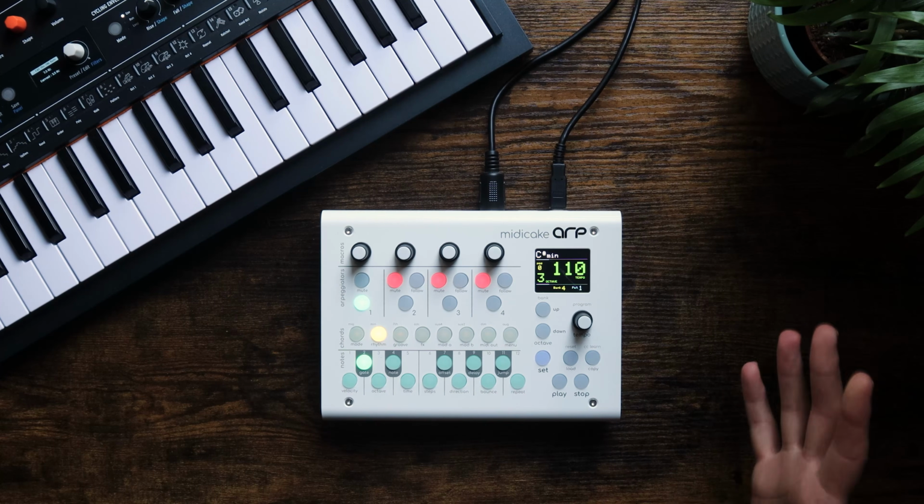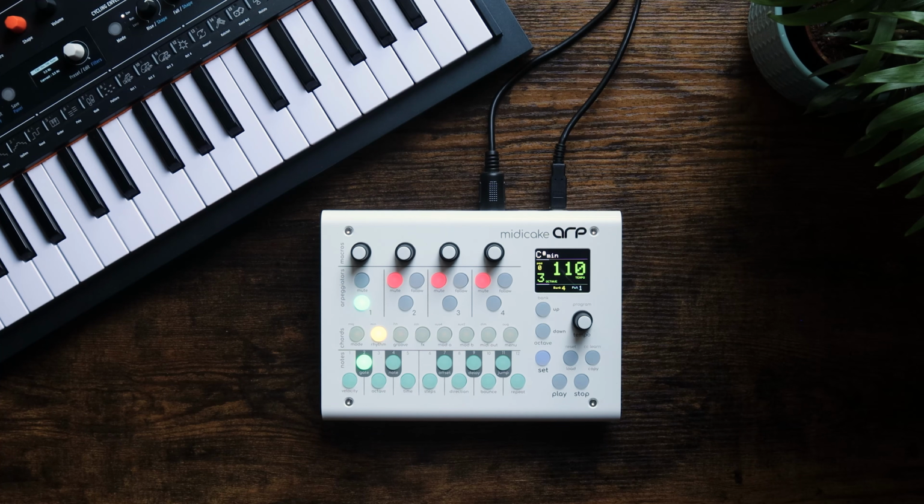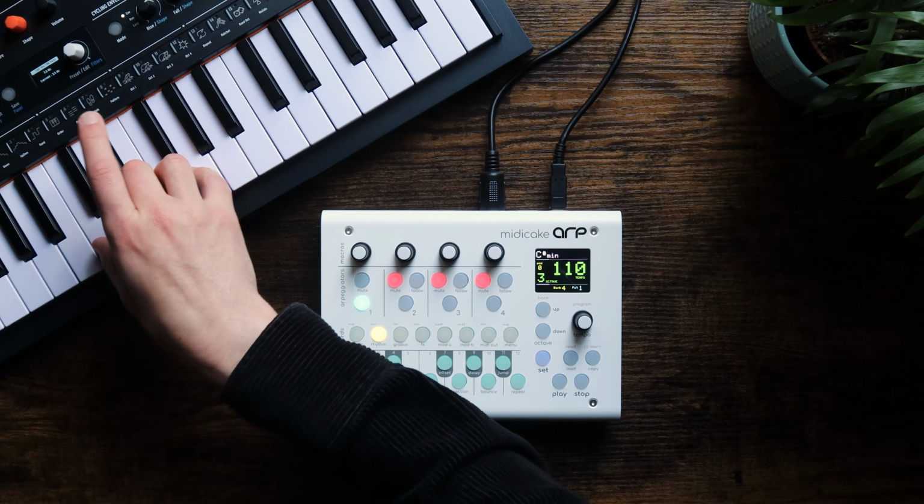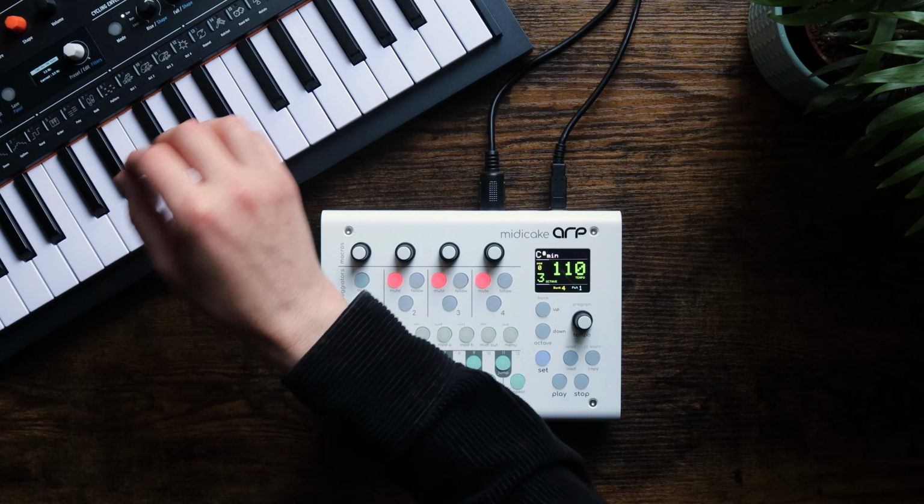Okay, so here is Arp, and I just want to give a quick overview of some of the basics so that you understand what's actually happening in the video. But firstly, what is an arpeggio? It's basically when you take the notes of a chord like this and play them consecutively.